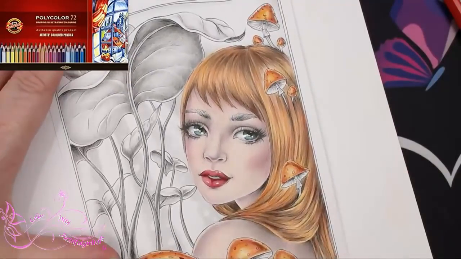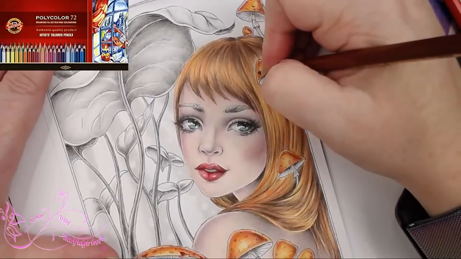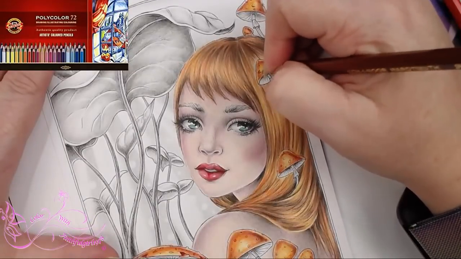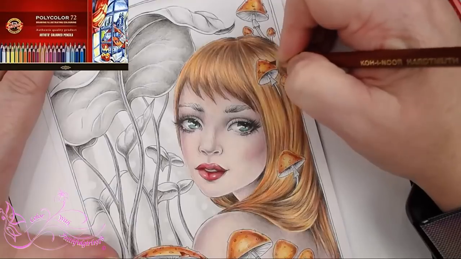Taupey beigey colour. Alright. Oops. It's a bit of a wonky squibbly line there.